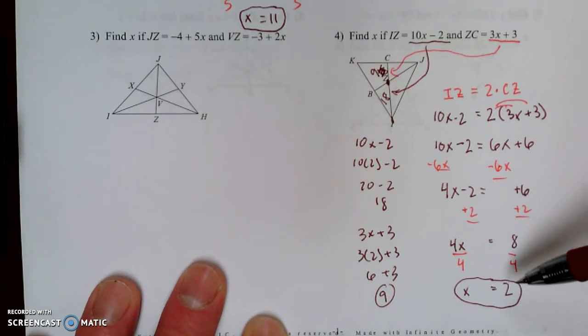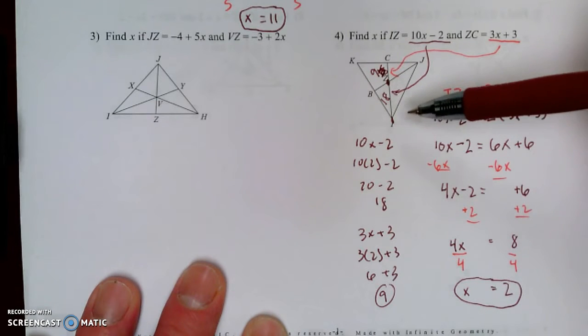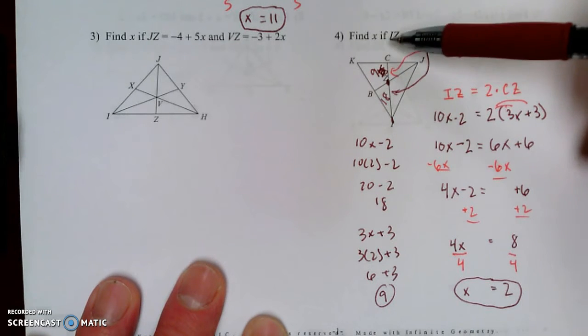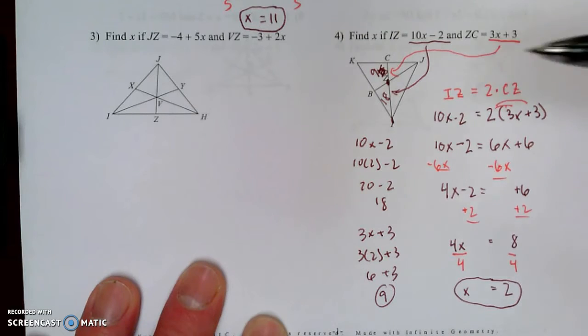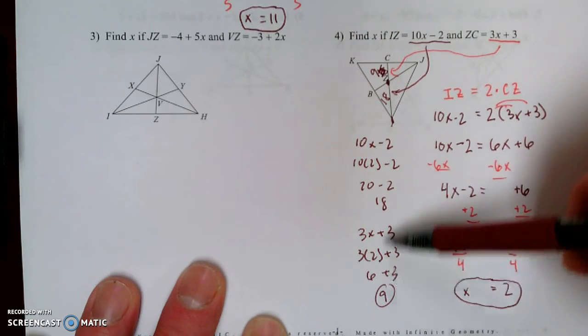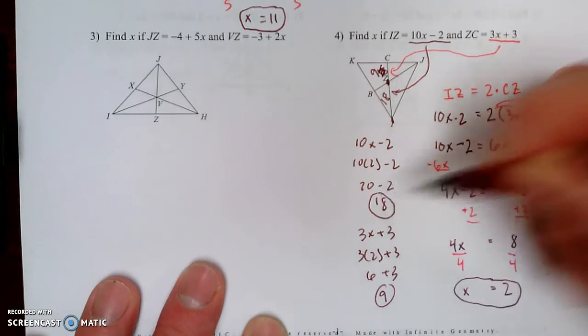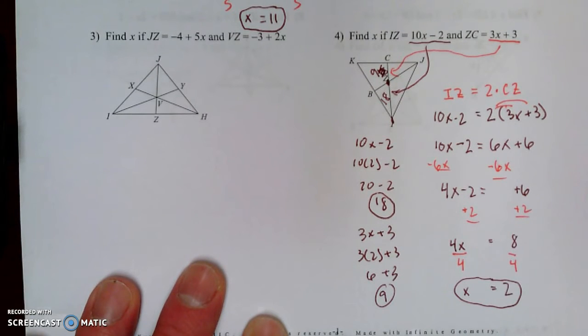and find x. Now, in some of the problems, you're going to be asked to go back and substitute to find out what the actual length of one of the segments is, but it doesn't hurt to do that anyway, just as a double check for your answer to make sure that you've done it right.